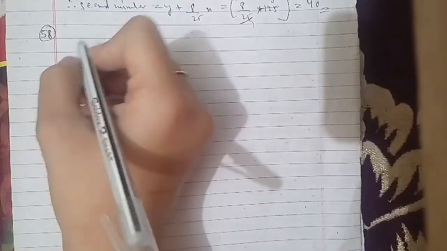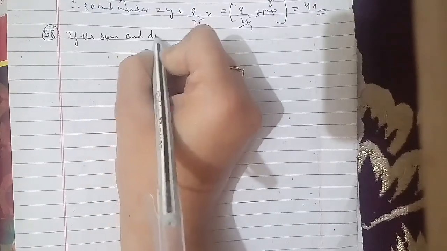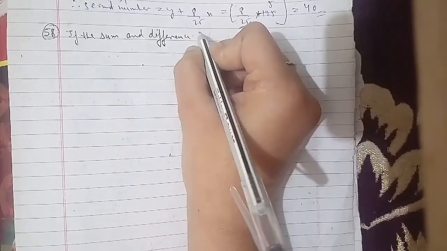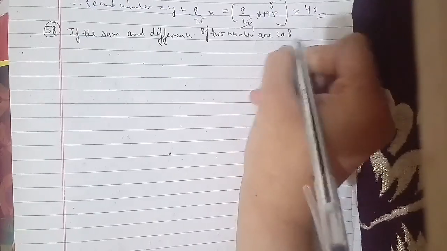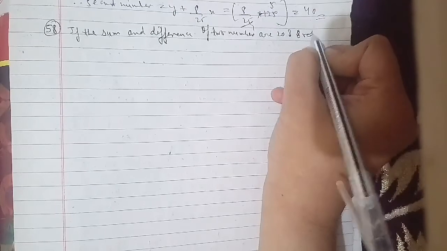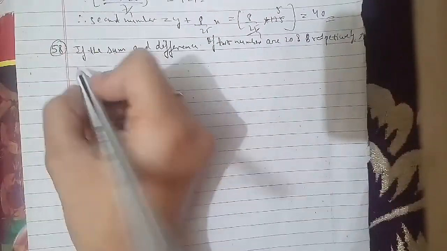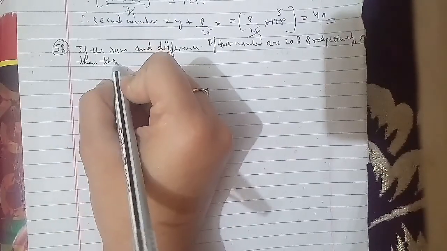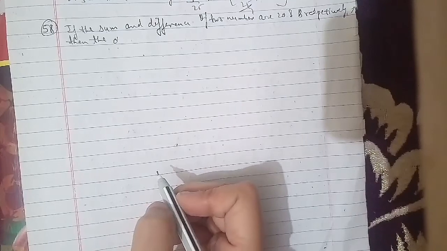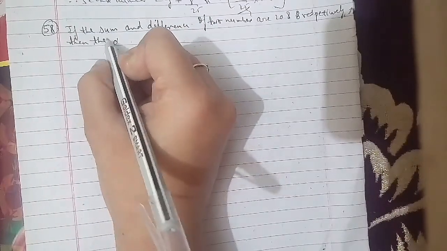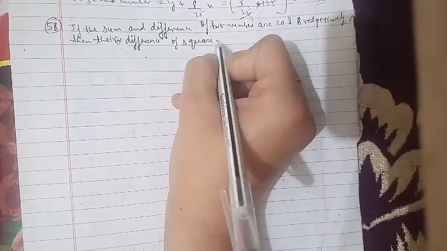The question is: if the sum and difference of two numbers are 20 and 8 respectively, then the difference of their squares is, and this is what we have to find out.